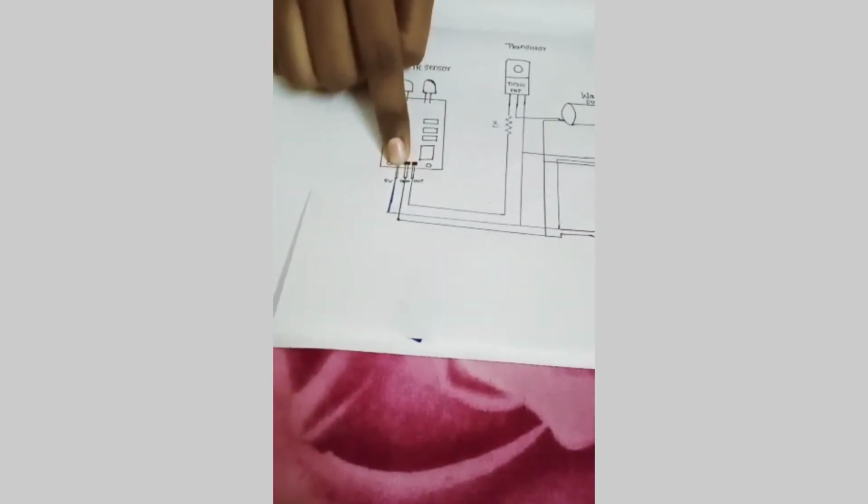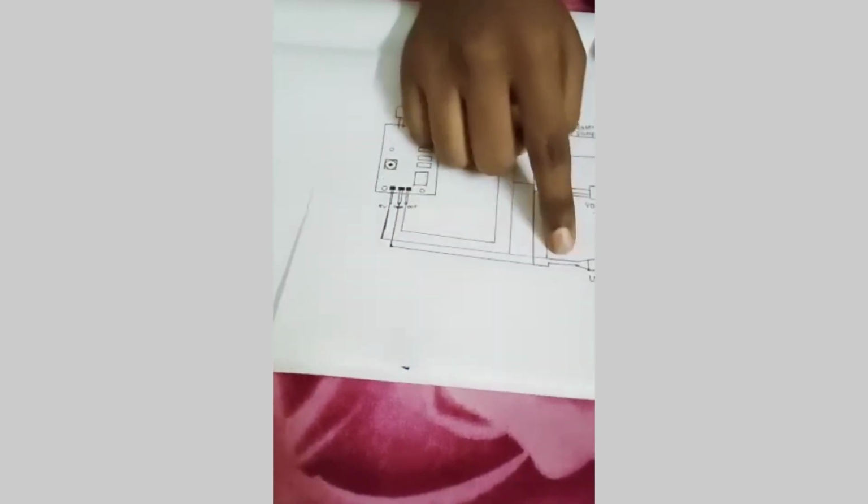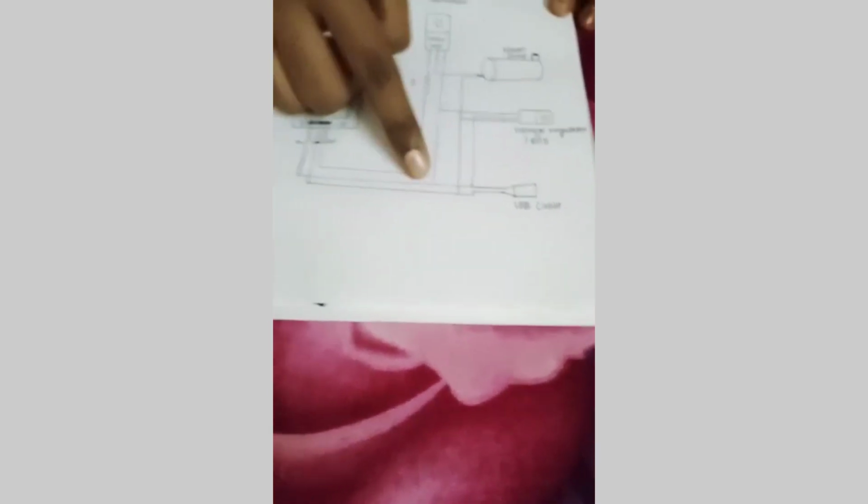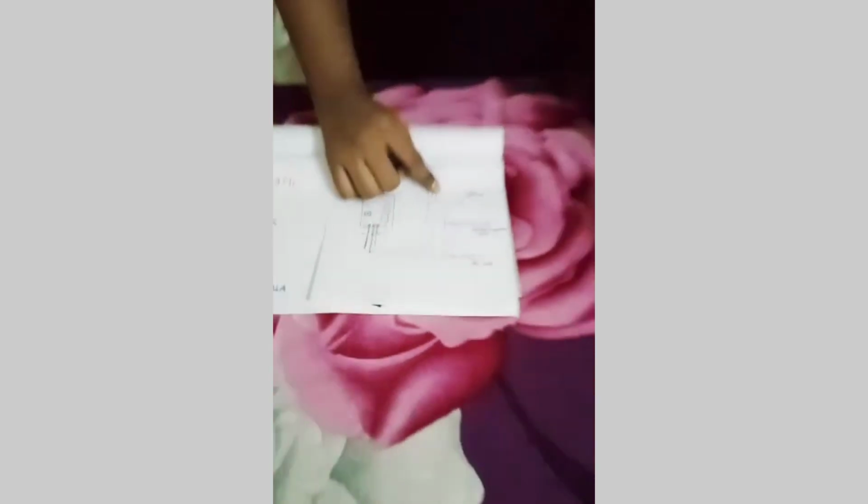Now let us see the connections of VCC in the IR sensor. The VCC is connected to the positive of the USB cable, and then the VCC is connected to the first pin of the transistor. Now let us see the live demonstration of our project.